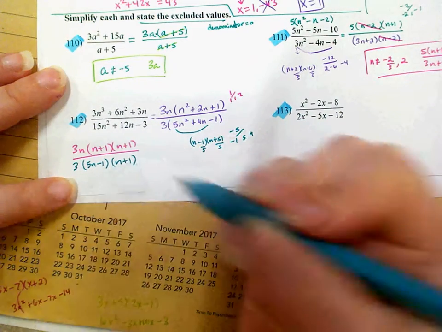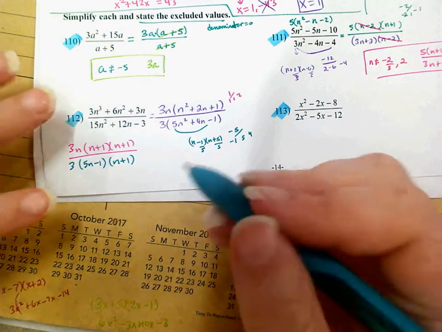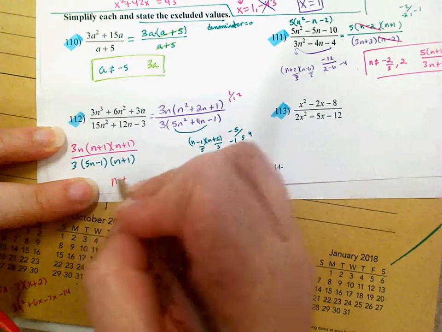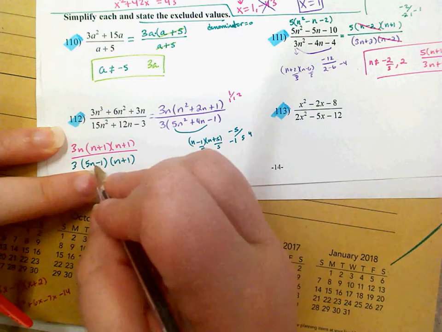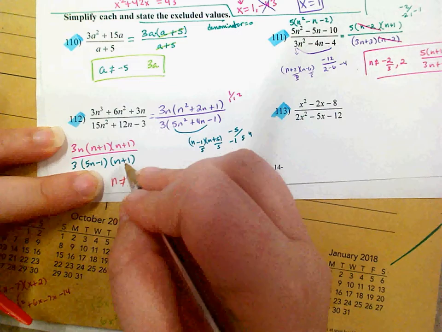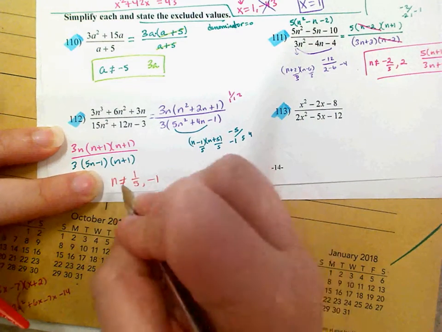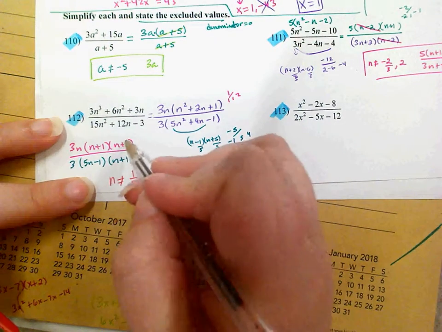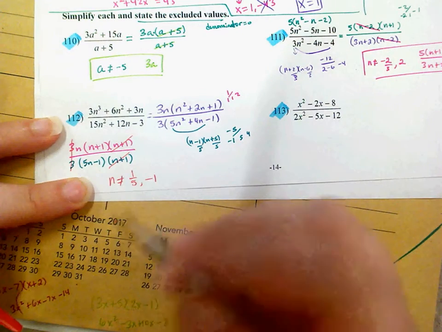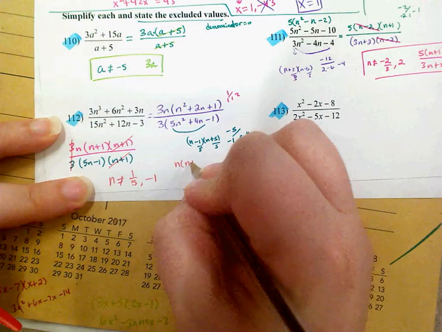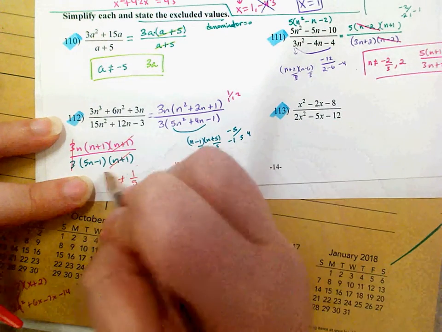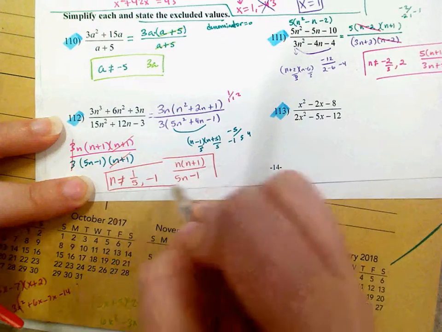Right? So I need to state the excluded values. N cannot equal anything that makes the denominator equal to 0. So I can look back at this and say the opposite of negative 1/5 is positive 1/5, and the opposite of positive 1 is negative 1. And then anything that cancels out, I've got n plus 1's, and then I've also got this 3 in the front. So the only thing I have left is n times n plus 1, or n squared plus n, over 5n minus 1. And there's my answer.